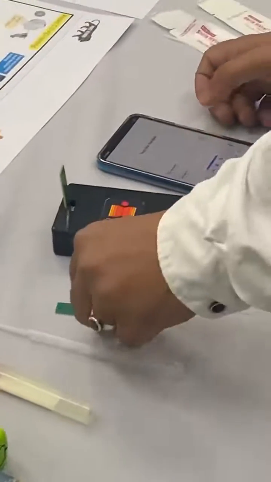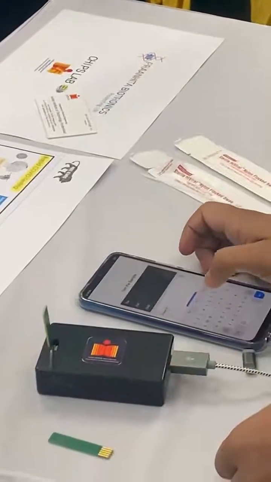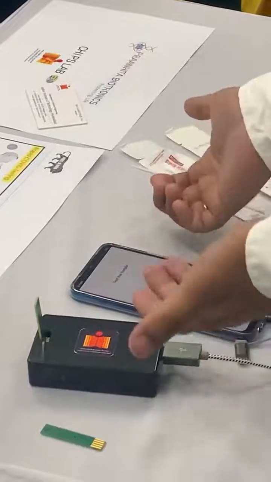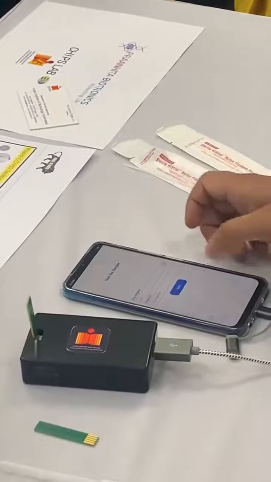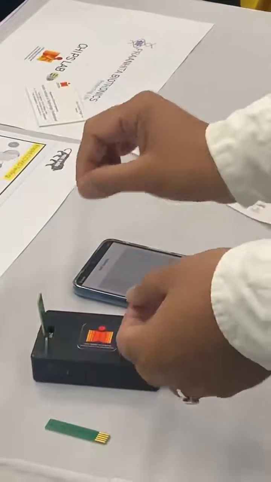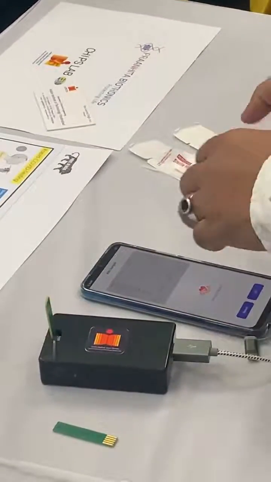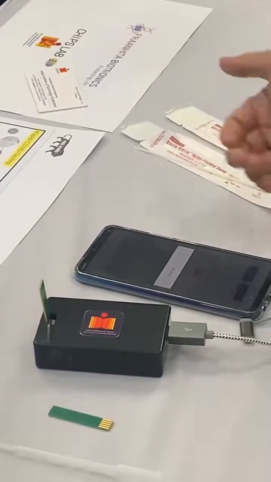So here the chip number is identified with this number. That number I am going to put. We can give any number to the chip, and a unique ID is generated for the patient. Then we will paste, and here you can go for the next. After putting the droplets, we have to wait for a certain time, and after that we can go for the testing. Once you press the test, it should show the result.